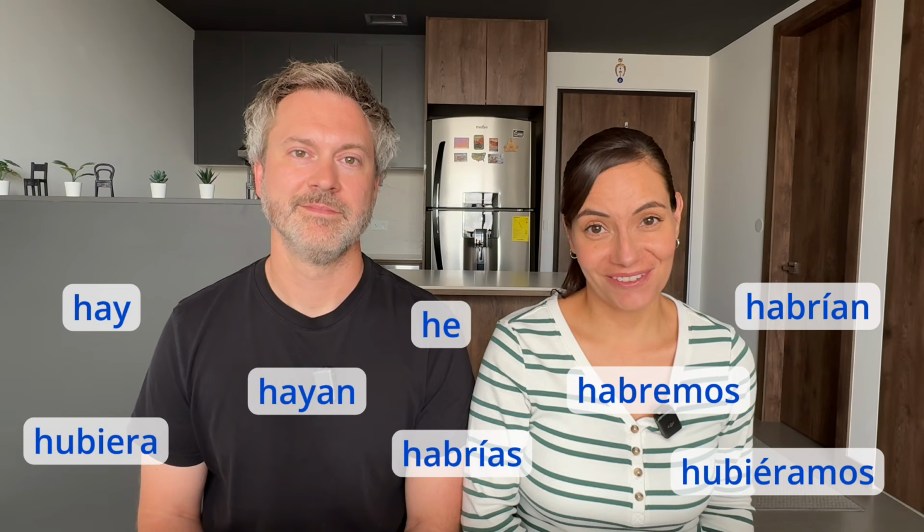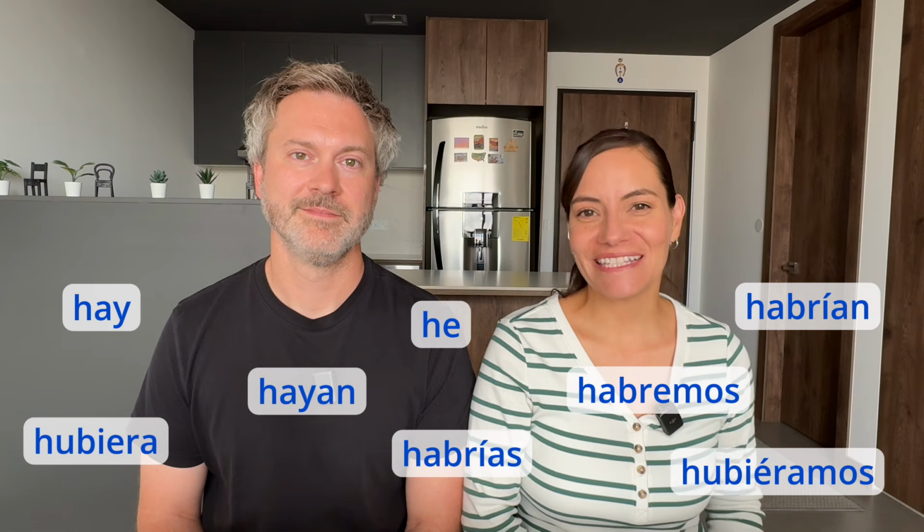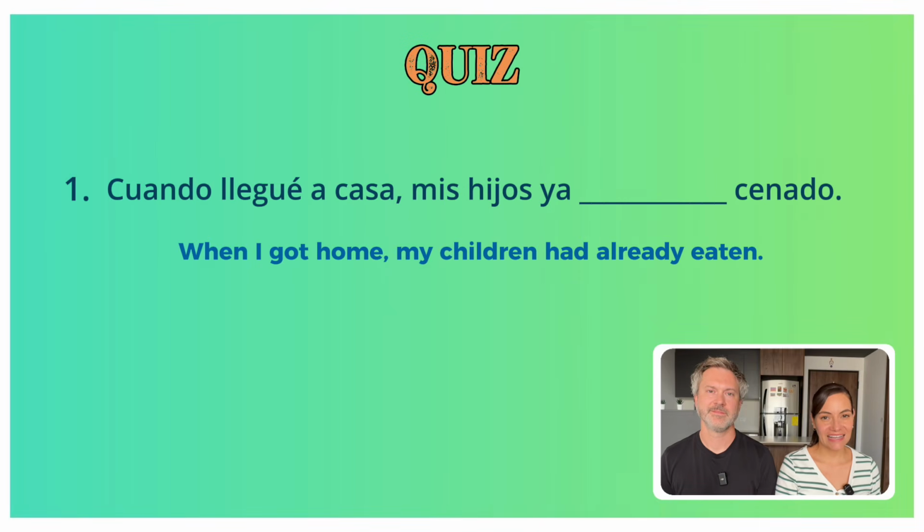In these sentences, haber can be used in any form and any tense or conjugation. So, ready? Empecemos. Cuando llegué a casa, mis hijos ya, blank, cenado. Cuando llegué a casa, mis hijos ya habían cenado.